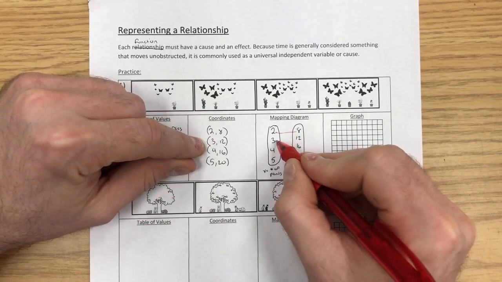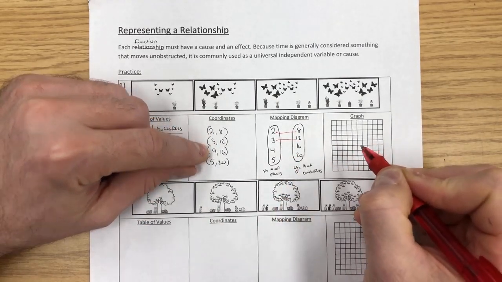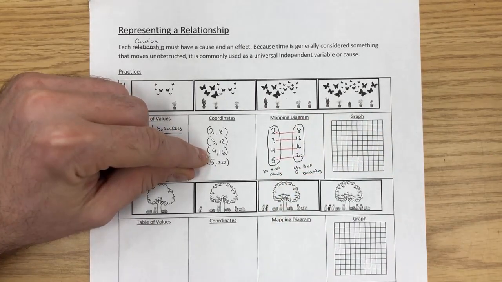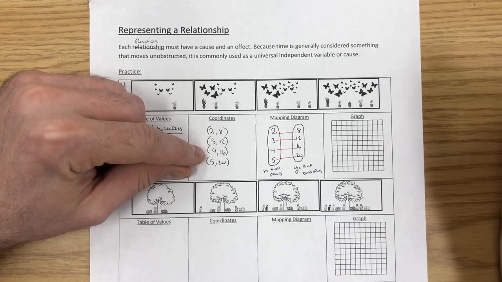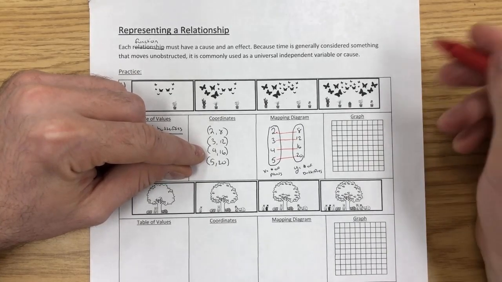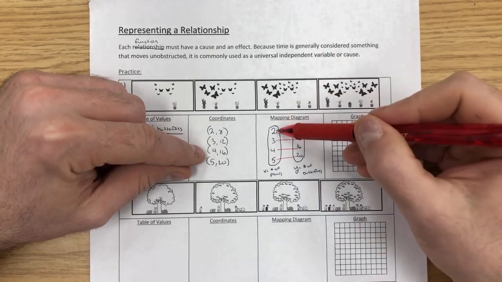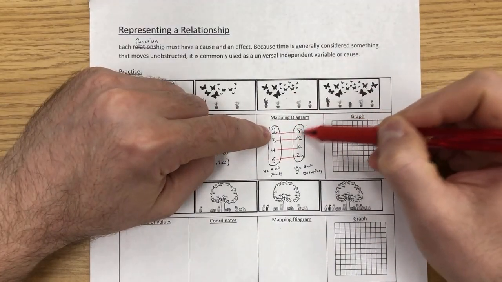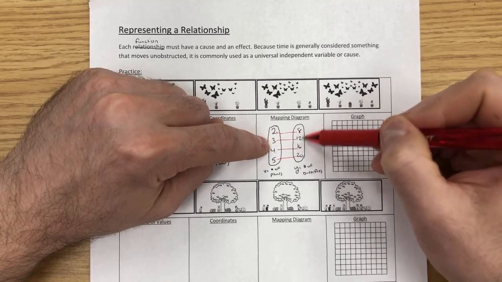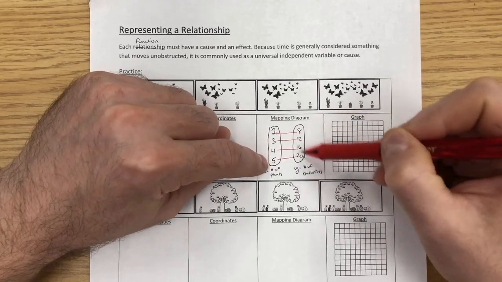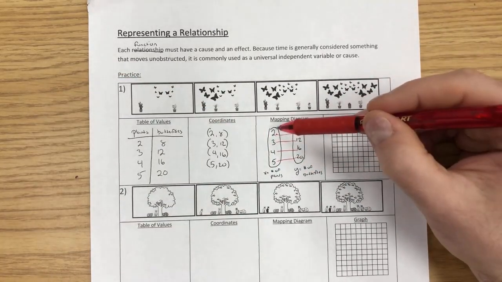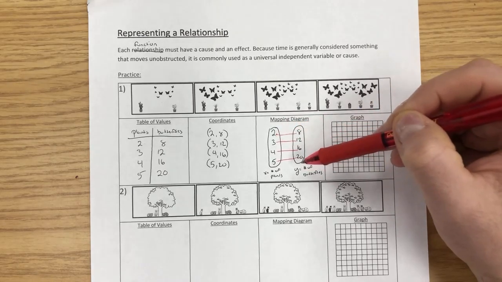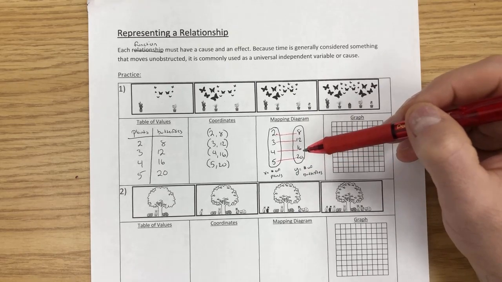If we have 3 plants, we have 12 butterflies. And we notice each one of these maps straight across. Now what this tells us is this relationship appears to be functional. If we have 2 plants, I get exactly 1 answer. I have 8 butterflies. 3 plants, I have 12. 4, I have 16. And 5, I have 20. If I said I had 2 plants and I had more than 1 answer, that would be a non-functional relationship.